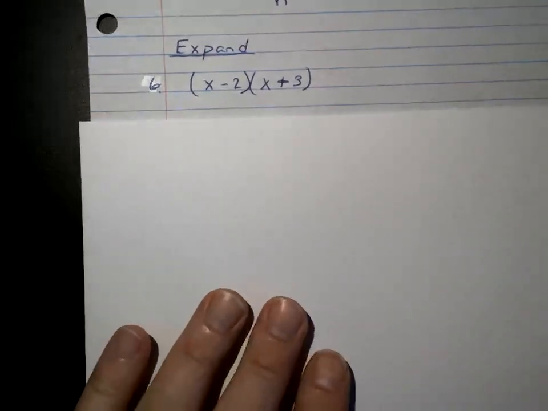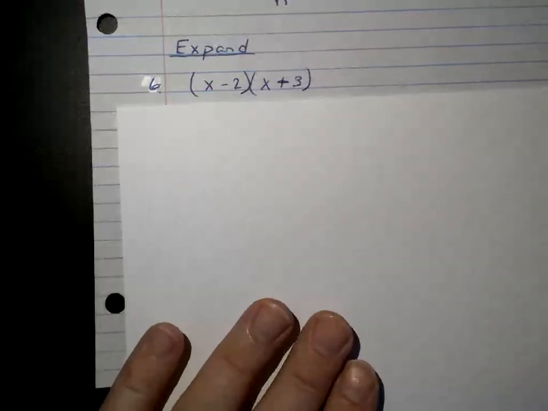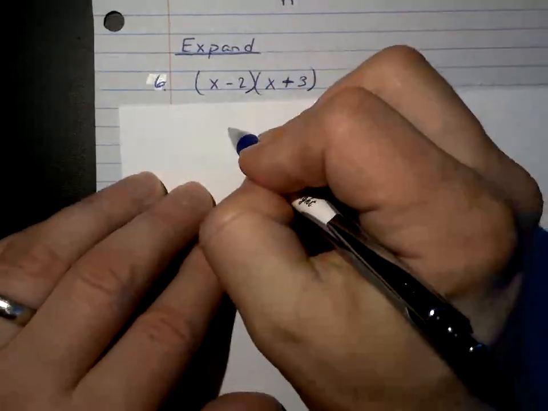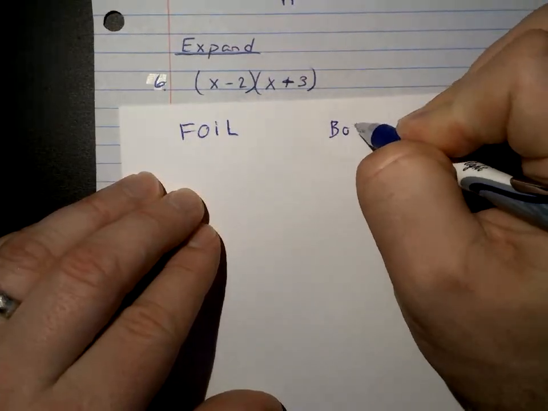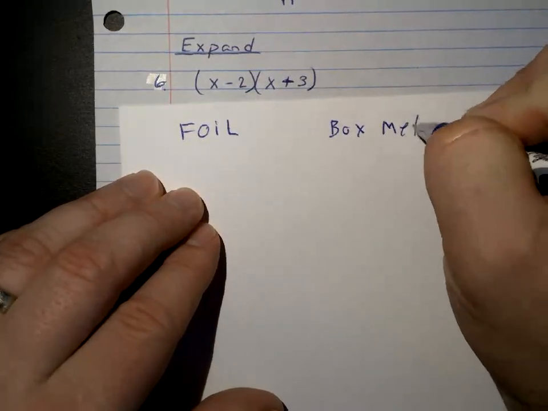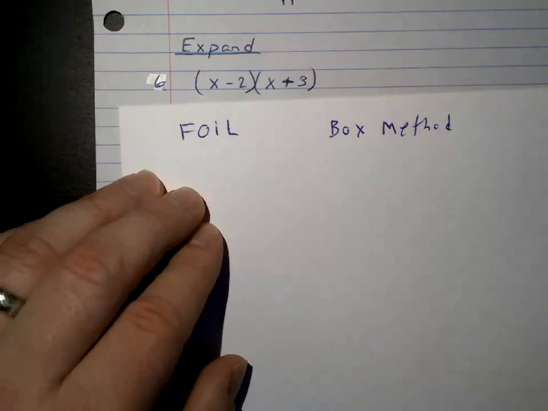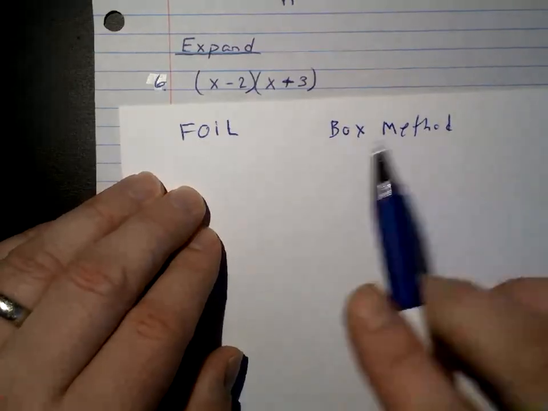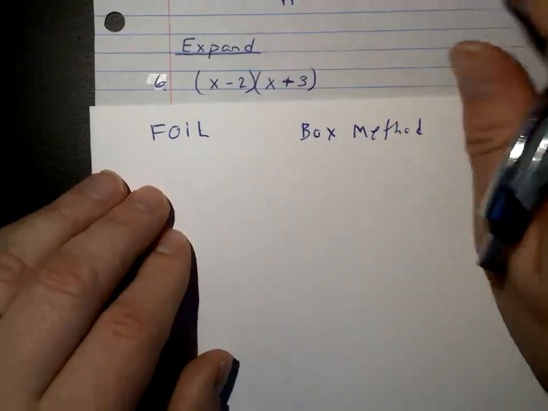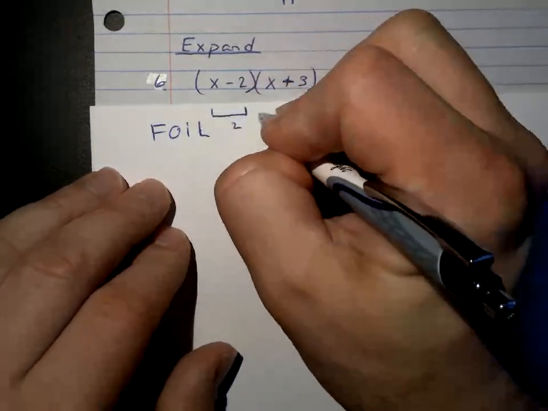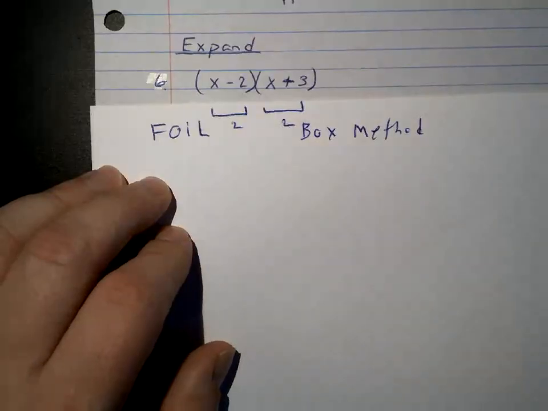Now, I hope you remember the FOIL method. So this is called FOIL, or maybe you've heard about the box method. Now, I don't care which one you do, but you've got to be careful how to do this, because this is a 2 by 2.